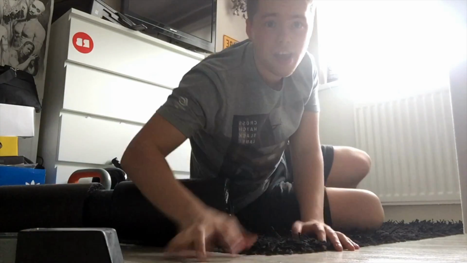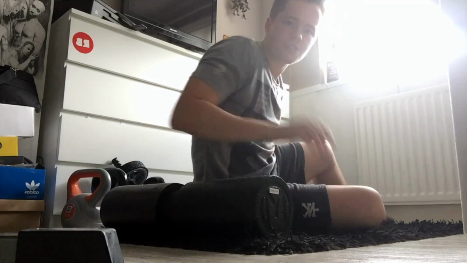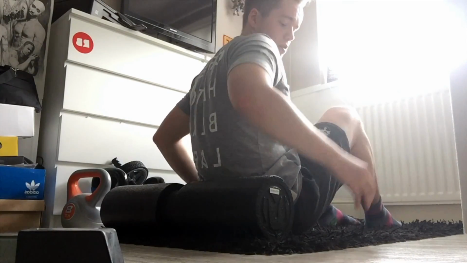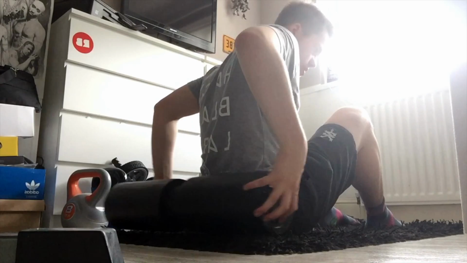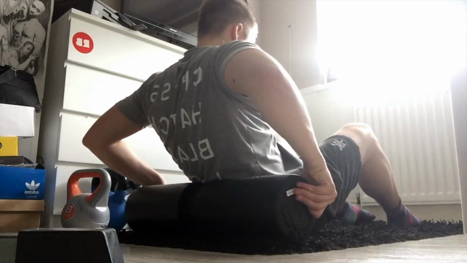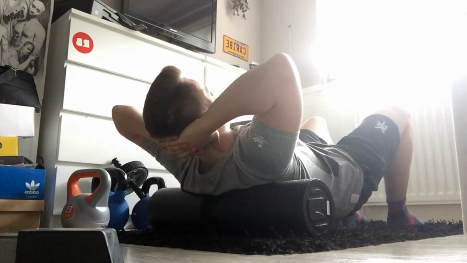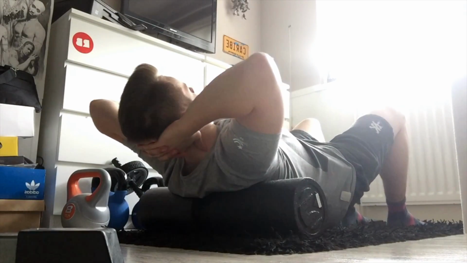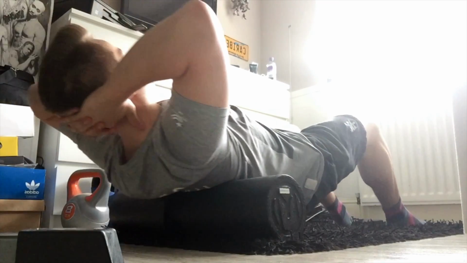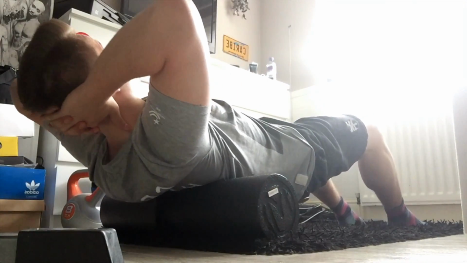Alright guys, so the next exercise is the foam roller. How we start this is, we start with our legs like this, and I'll show you, our bum on the floor. And I'll move forward a little bit. And what we do is, we move back like this, onto the foam roller. Keep your hands in the air, rolling all the way to your shoulders, and then all the way down to about here, and then back down. And again, your bum does not touch the floor.